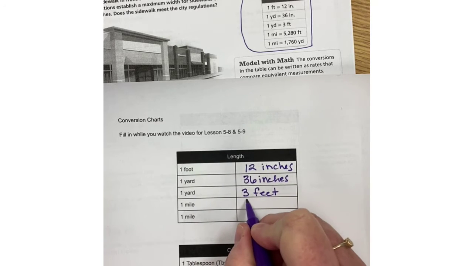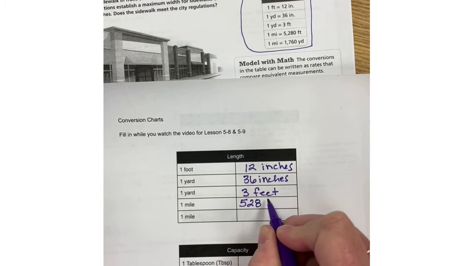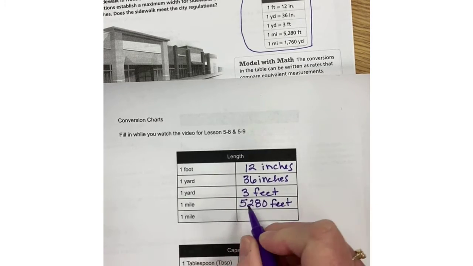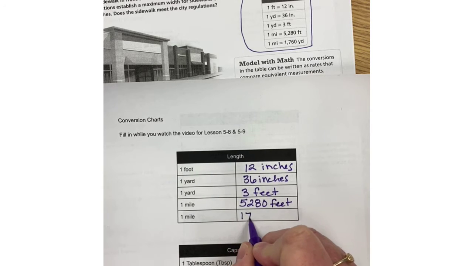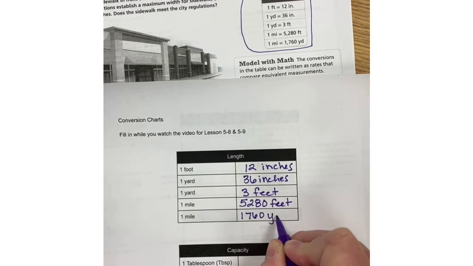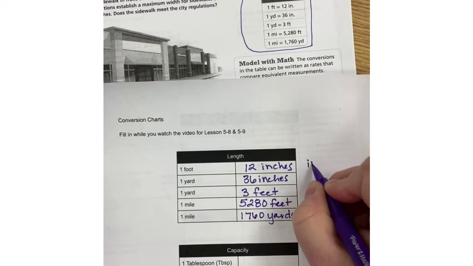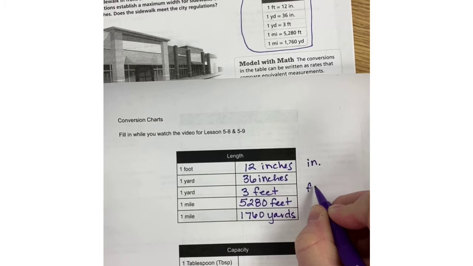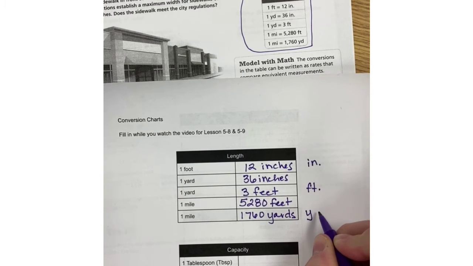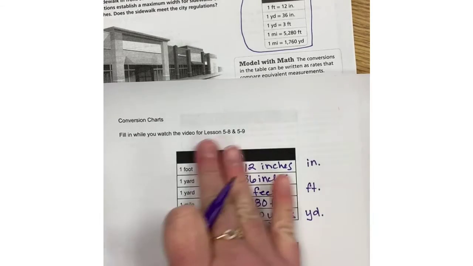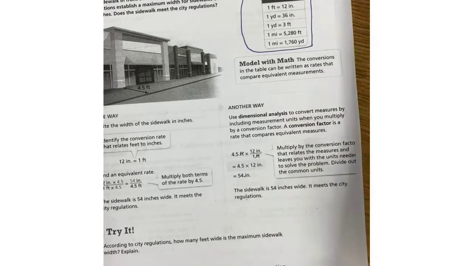1 mile, this is not one that I would ever expect you to have memorized, but it's 5,280 feet. And 1 mile could also be 1,760 yards. So you'll notice our abbreviations for this would be IN, FT, and YD. Okay? So if you see those, then you know what they are. So if you want to copy that down and come back to it, you can.